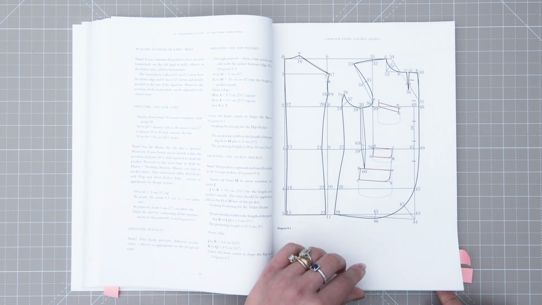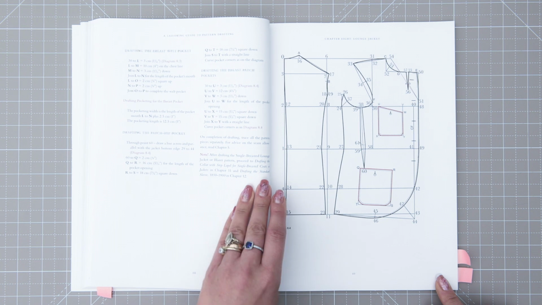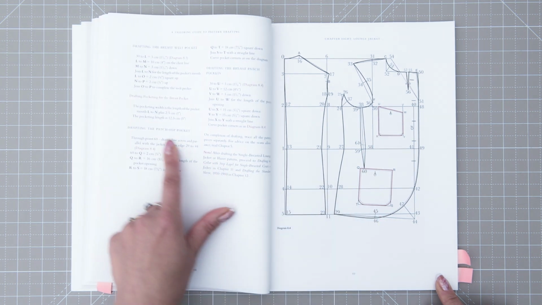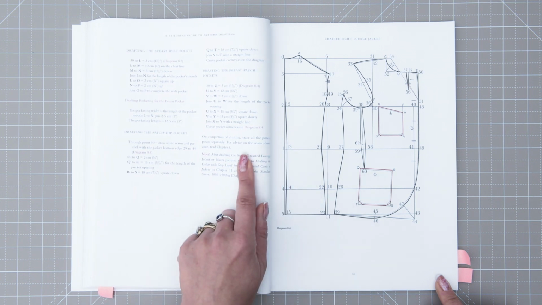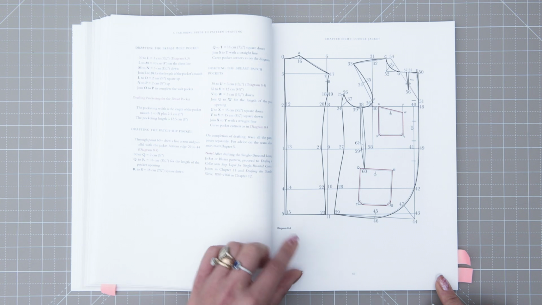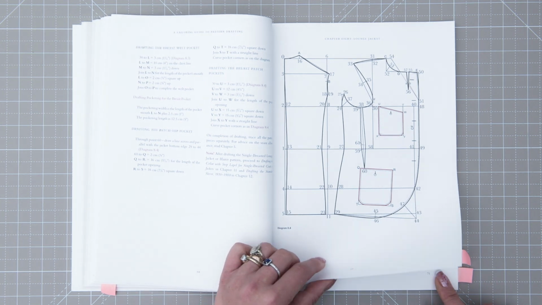As you see, this also provides you with the patch pockets, different diagrams and instructions, which is on the next page, related to this diagram, which is very easy to follow.